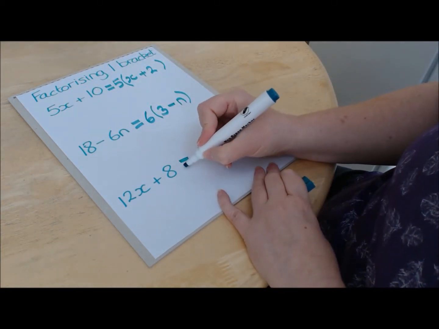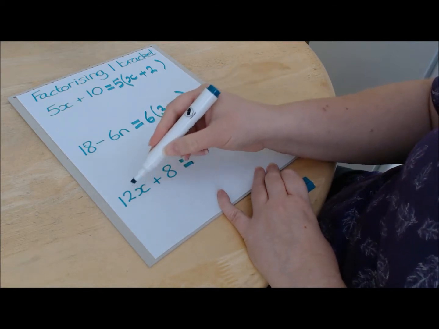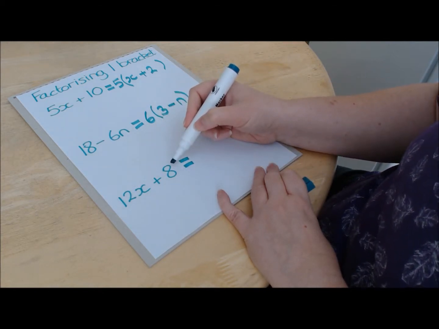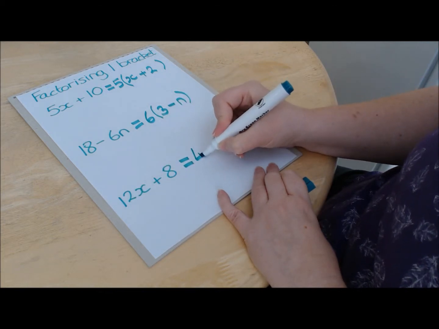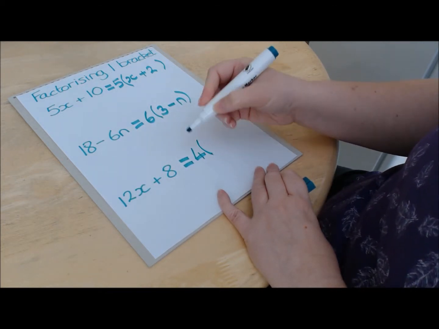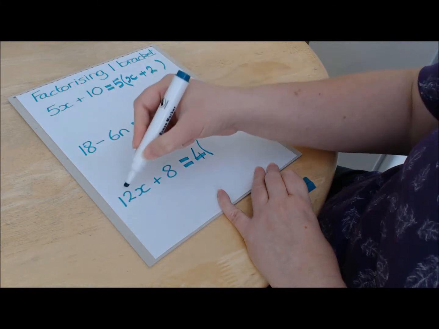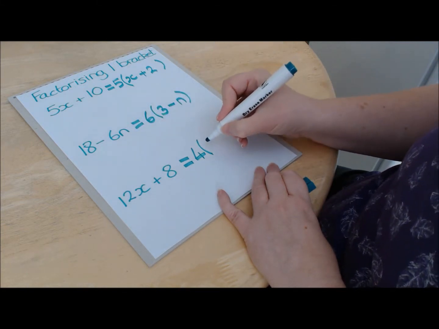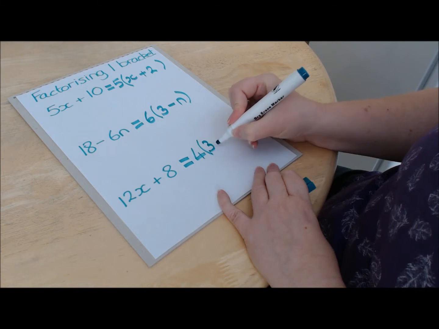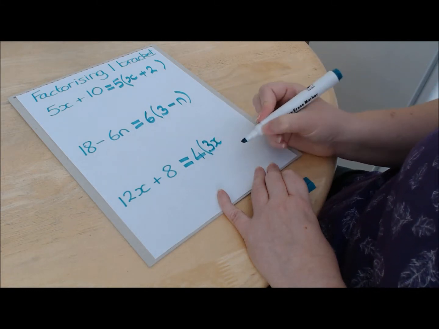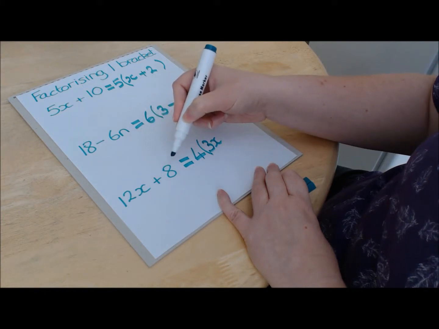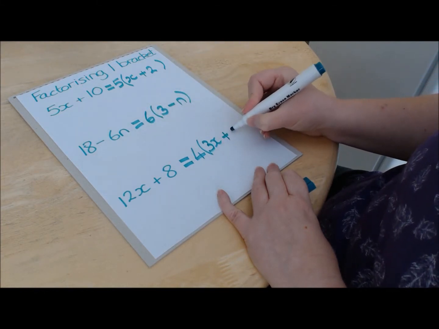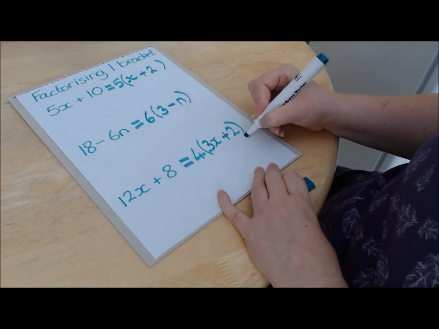One more example here. We've got 12x and we've got 8. The biggest factor that goes into both of these is going to be 4. 4 times what will give us 12x? 3 to get the 12 and x to get the x. And then 4 times what is going to give us plus 8, and that's going to be a plus 2.